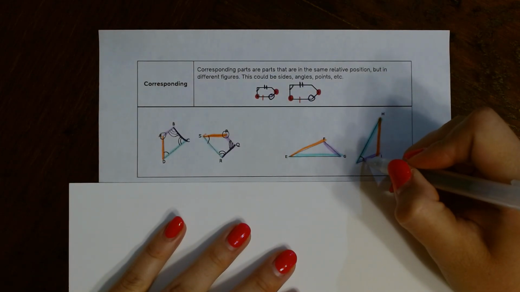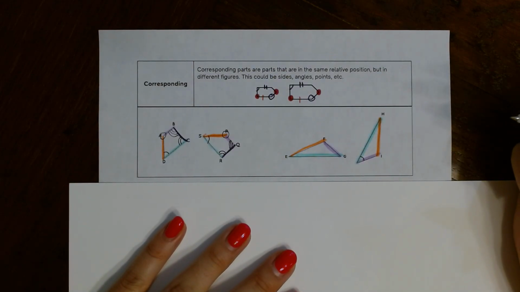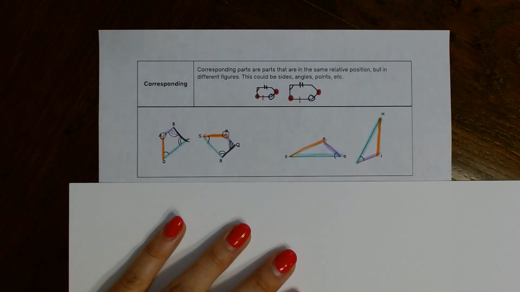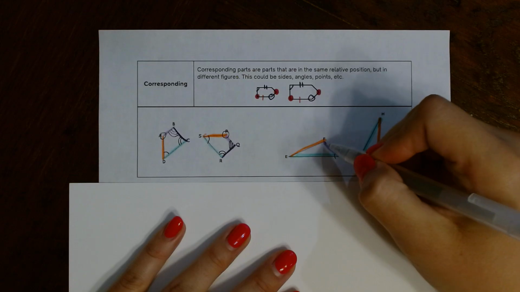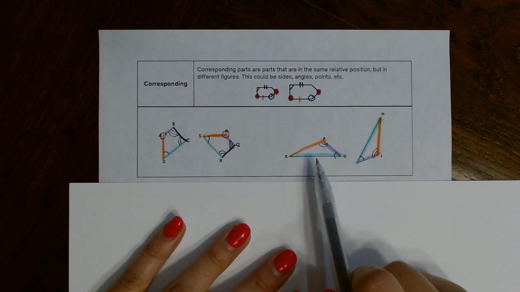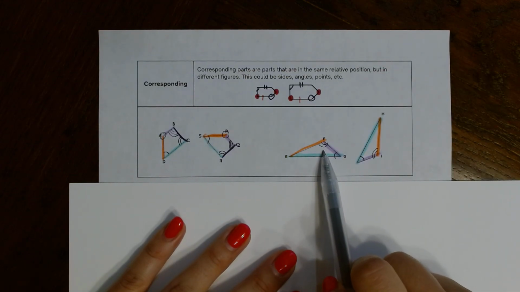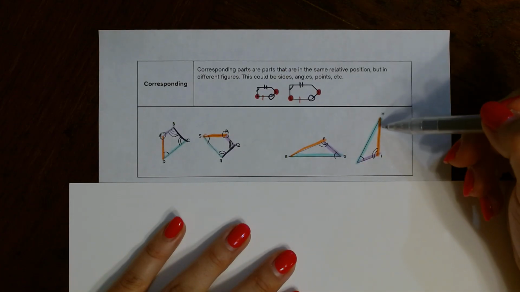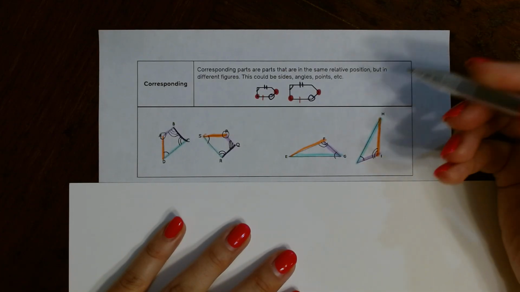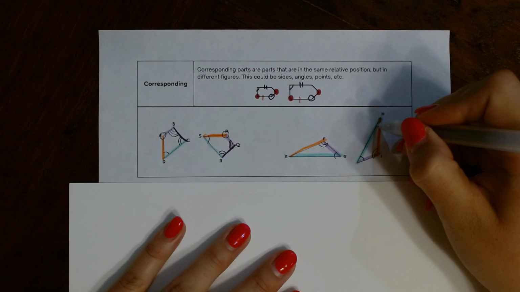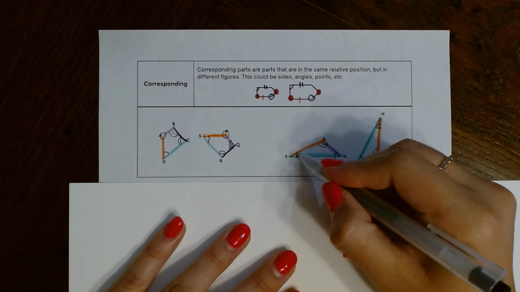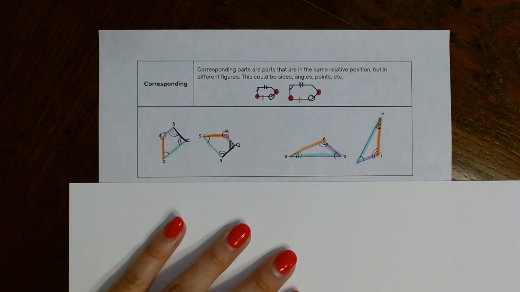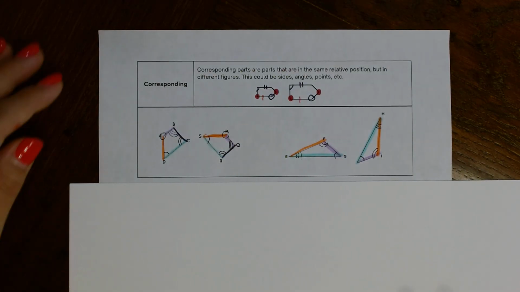Corresponding angles. So here's my green and purple. Green and purple, those 2 angles correspond. And then I have this obtuse angle. So I'm going to put 2 lines there, and it corresponds to my obtuse angle over here. And then I have this acute angle, has a red and a green highlight, 1, 2, 3, and that corresponds right here to the red and green highlight, 1, 2, 3. Okay, corresponding sides and angles.